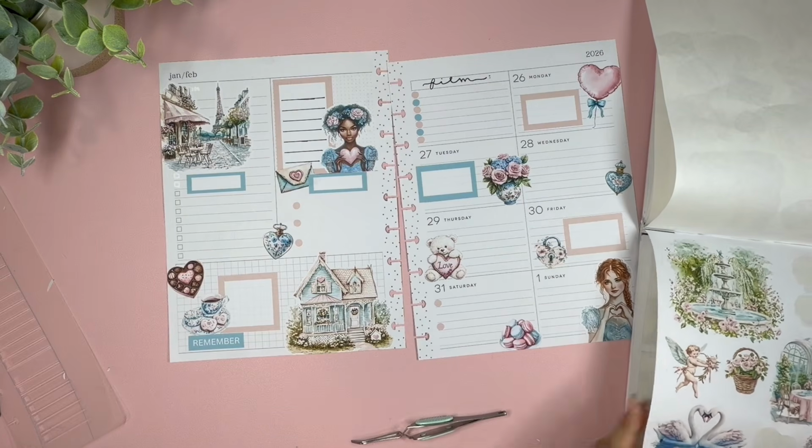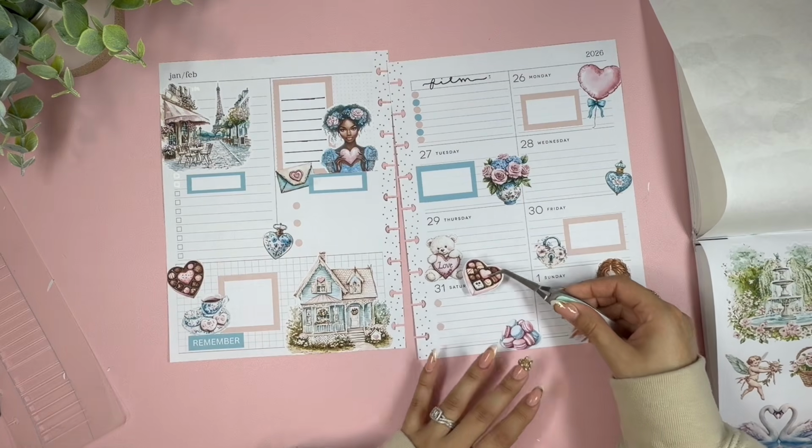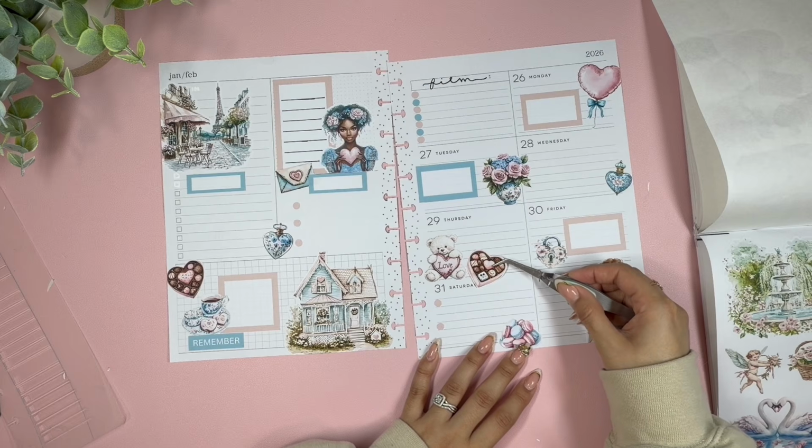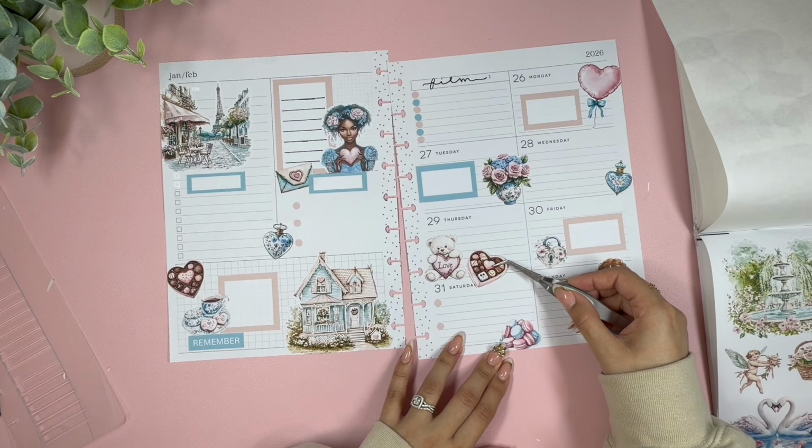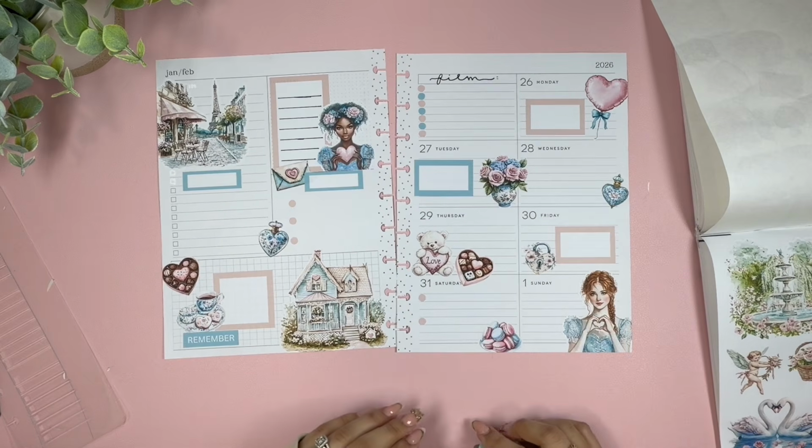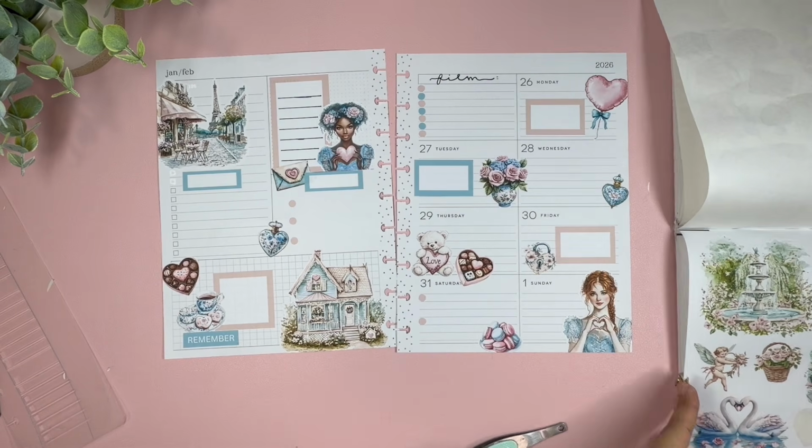I have another one of these boxes. That's kind of big compared to the bear, but I don't know. I kind of like that there. Yeah, I'm gonna leave it.